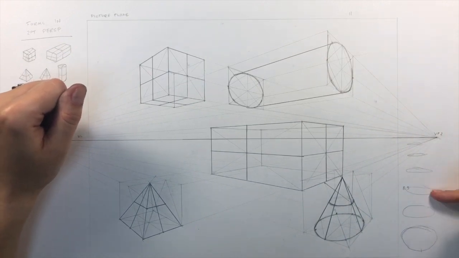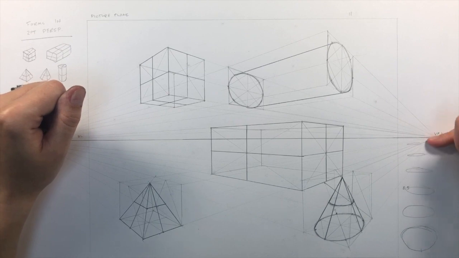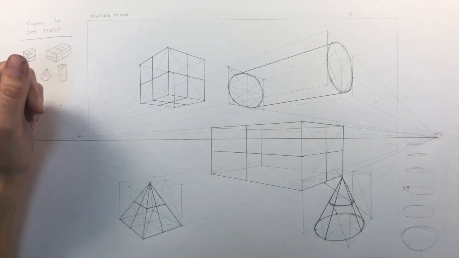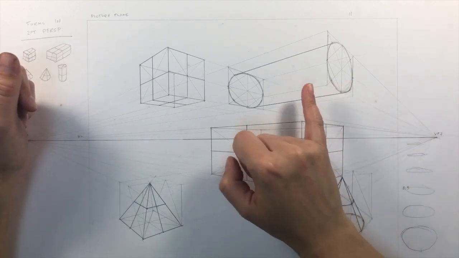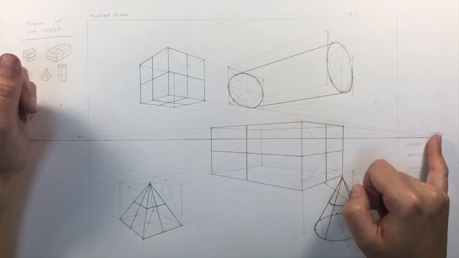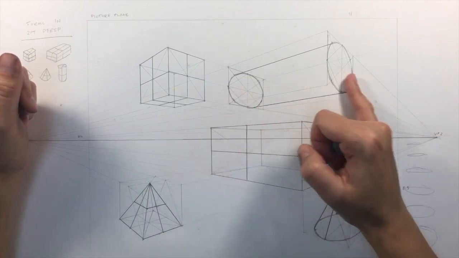Remember, ellipses get narrower as they get closer to the horizon line. And same thing here with our vanishing points on the side. You can see this ellipse is closer to this vanishing point than this one, so it's getting narrower.